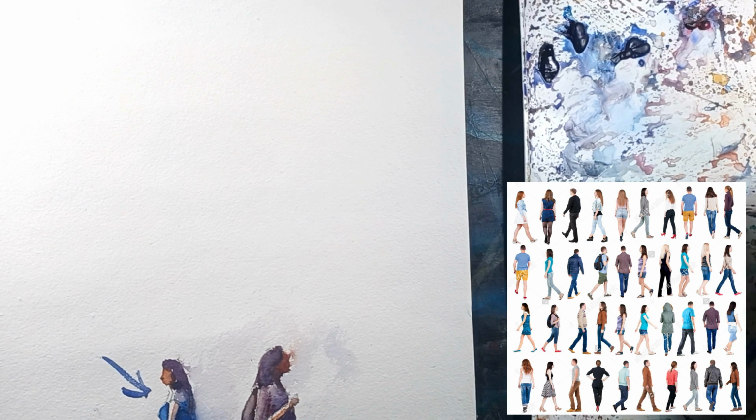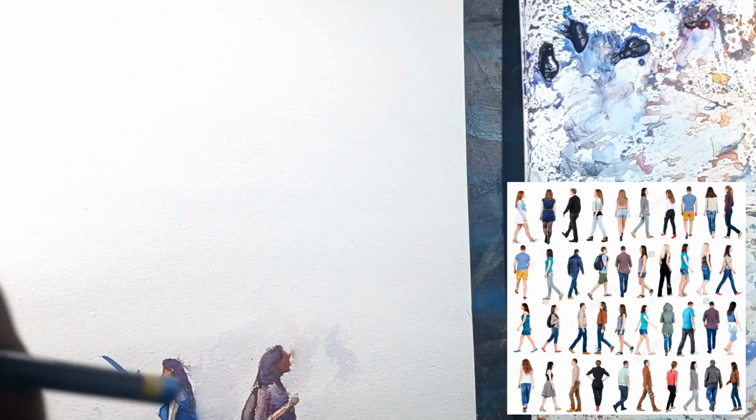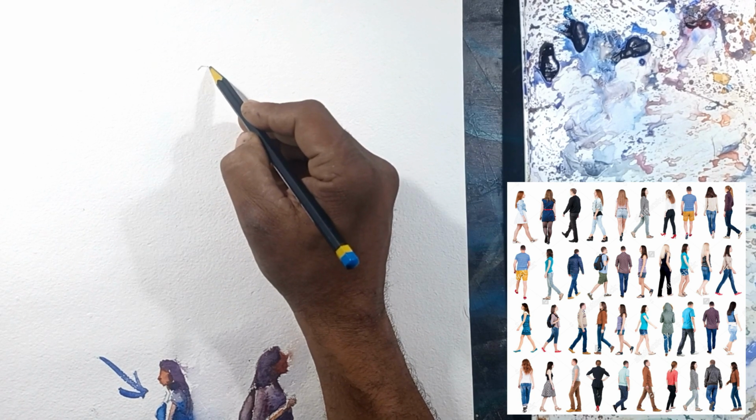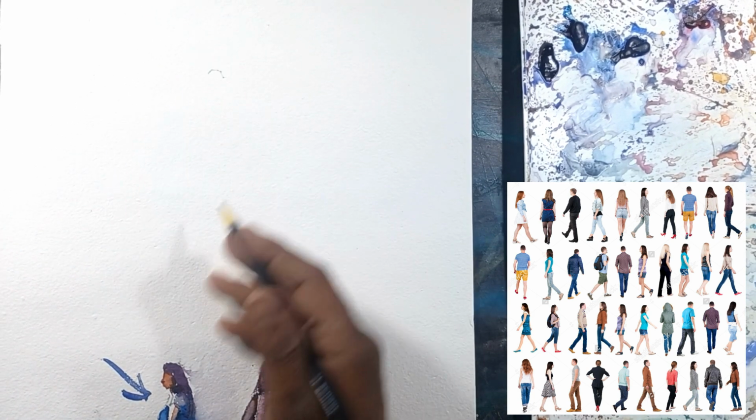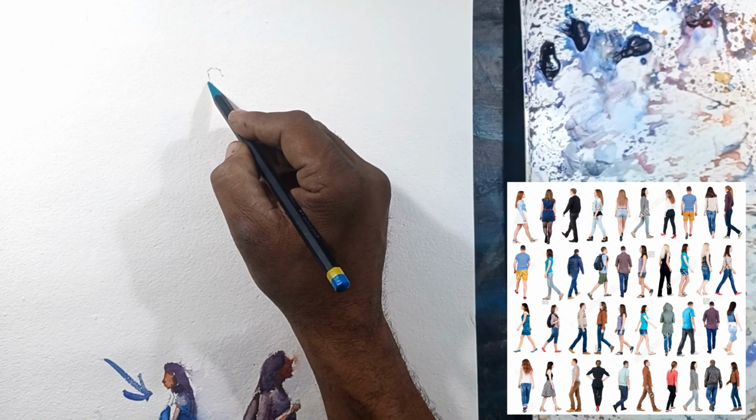Okay, let me do recording. I'm just drawing. So if you guys have already started painting, that's not a problem. I'm just drawing the character, the two persons who are going. I'm drawing them a little above, so that the shadow falls a little more. Like I need the shadow a little longer.